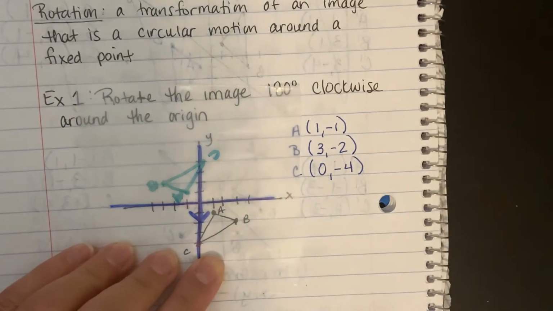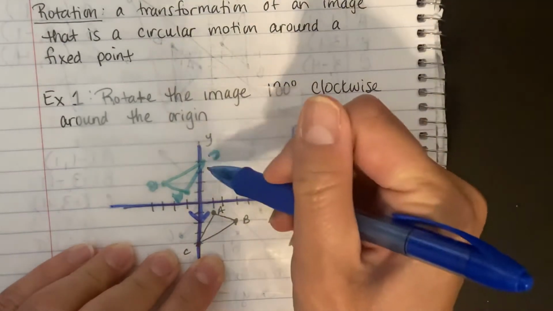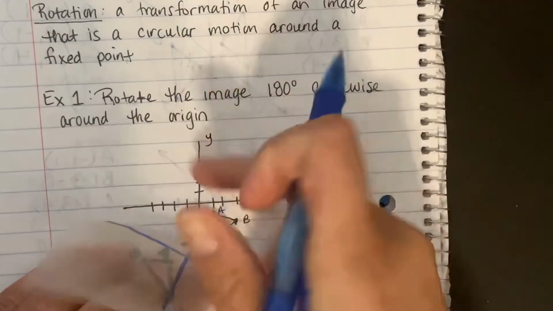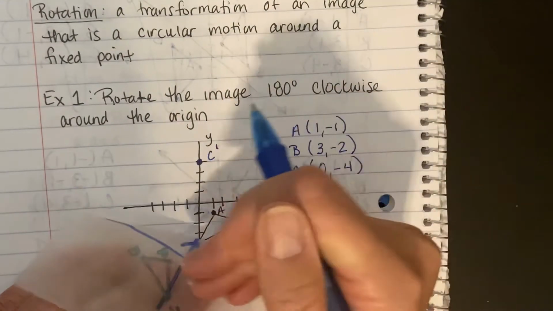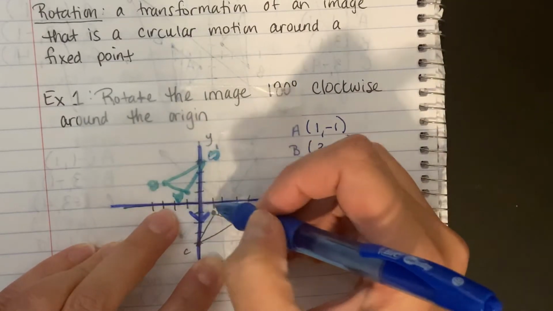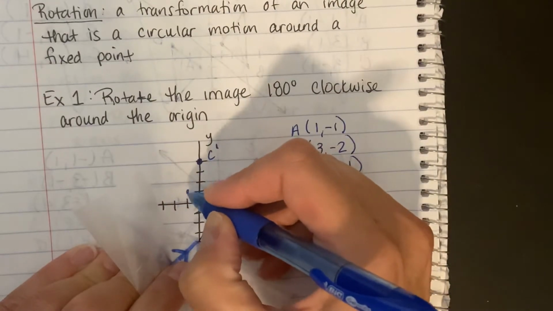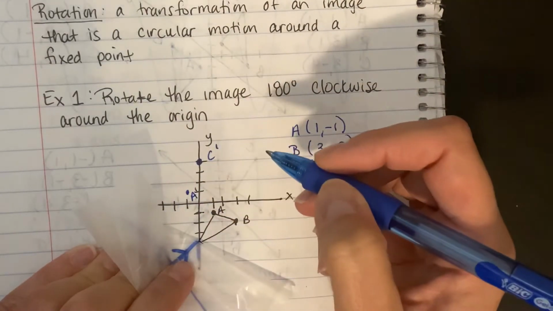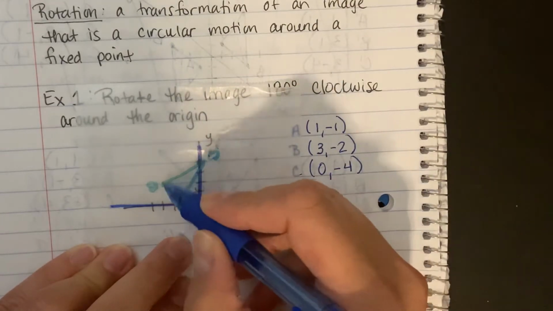And so I can see right here, point C is up 4 instead of down 4. So I'm gonna go ahead and mark it here. I'm gonna pick it up and put C prime because that's my new C. I can see that point A is back 1, up 1. So I'm gonna move it. I'm gonna go back 1, up 1, and I'm gonna put point A. And then point B is back 1, 2, 3, up 2.